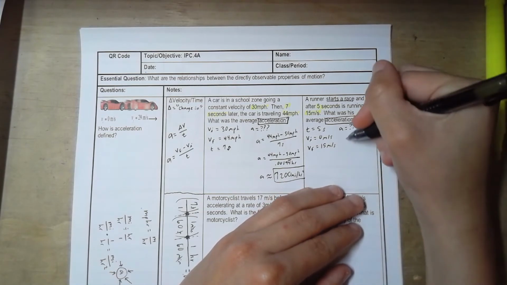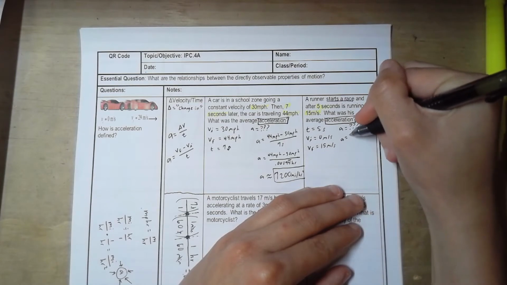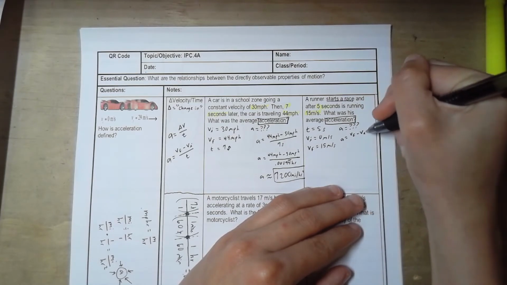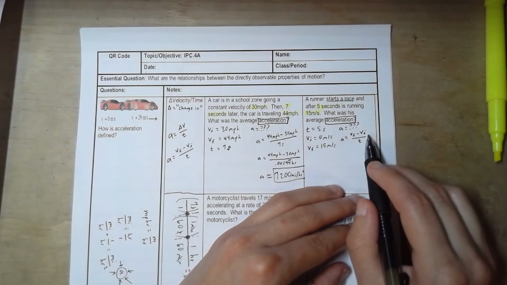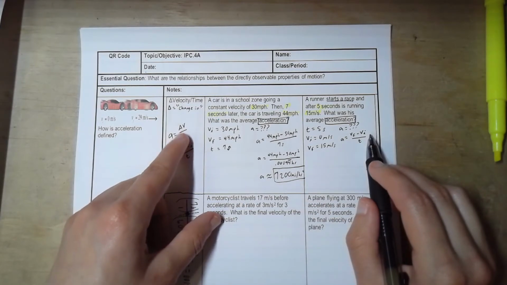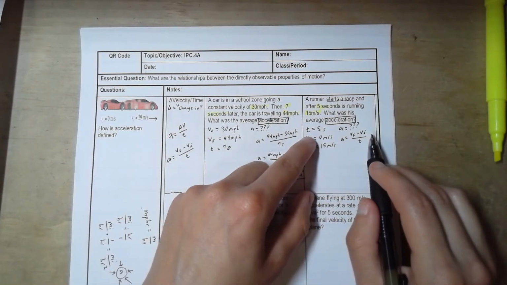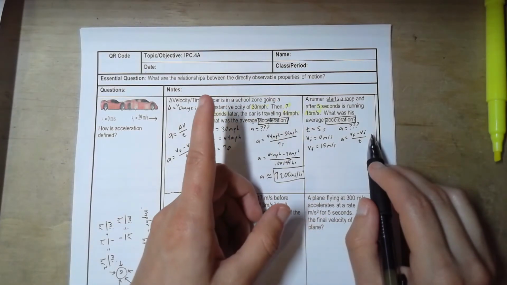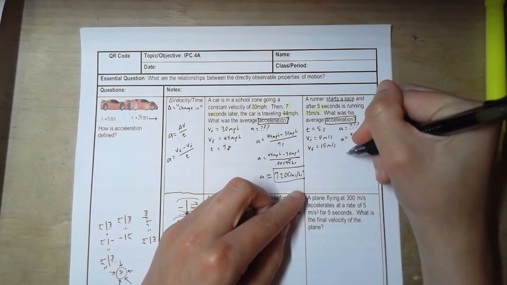I'm going to write that formula again. Acceleration is equal to velocity final minus velocity initial, all divided by time. Since my velocity initial is 0, I can use the shorthand to just plug in our final velocity as the change in velocity, because the change from 0 to 15 is just 15 meters per second. But just to prove it to you guys, I'm going to write out all the steps so you can see it.